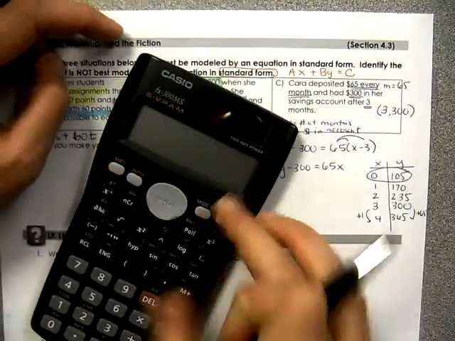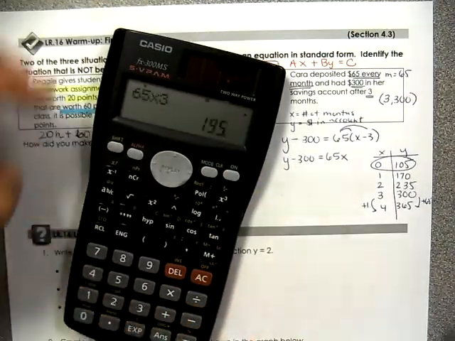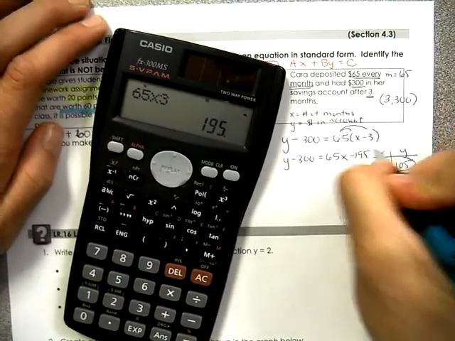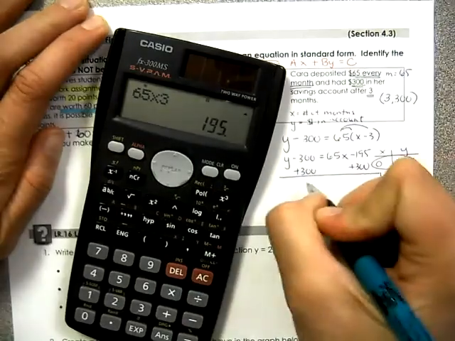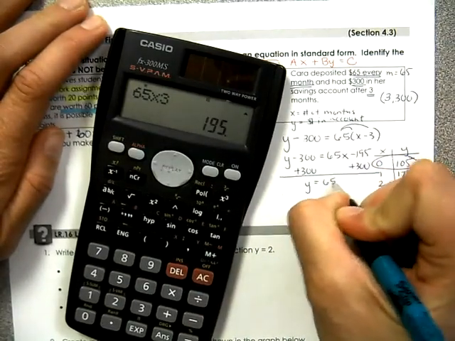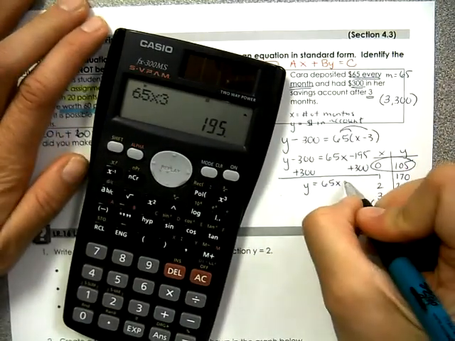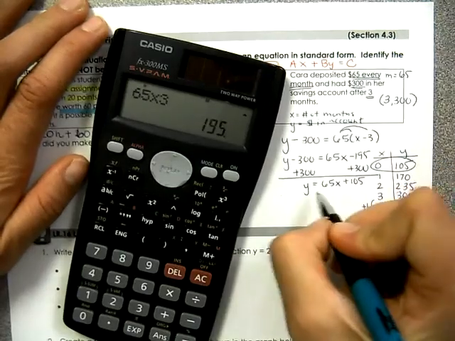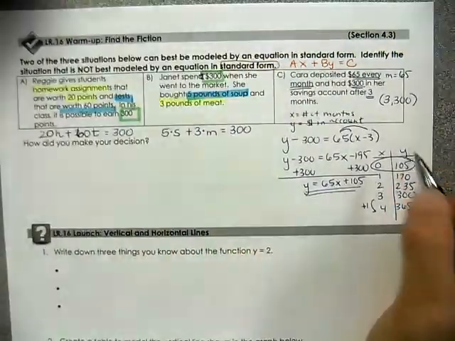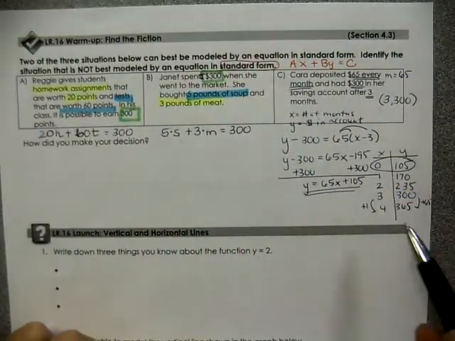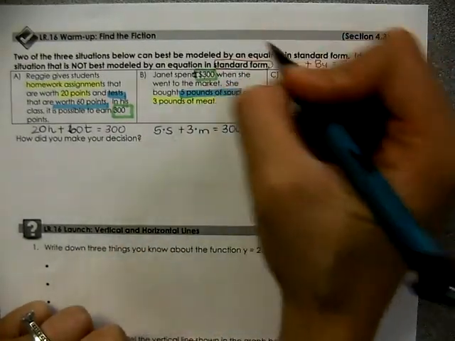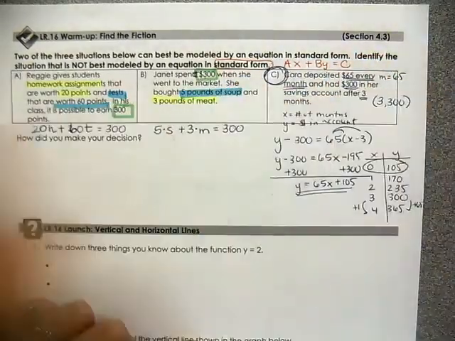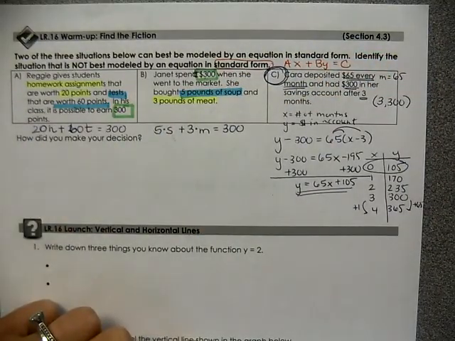So now, just doing this, 65 times 3 gives me minus 195. If I add 300 to both sides, y is equal to 65x, negative 195 plus 300 is a positive 105. So my equation is actually best written in point slope form or slope intercept form, not in standard form. So C is the one that is not best modeled by standard form.